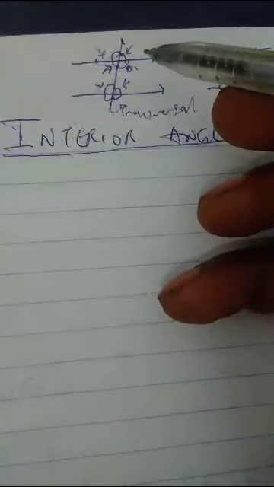You have your corresponding angles, for instance, two parallel lines like this, from here and here will be corresponding, here and here is also corresponding. Also at the lower part, here and here is corresponding, here and here is also corresponding.